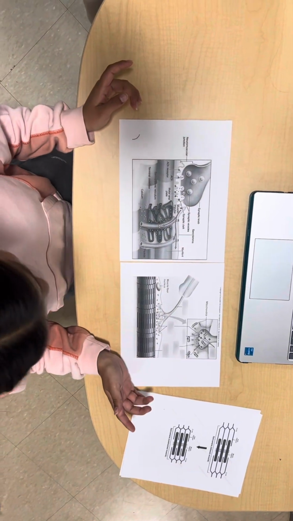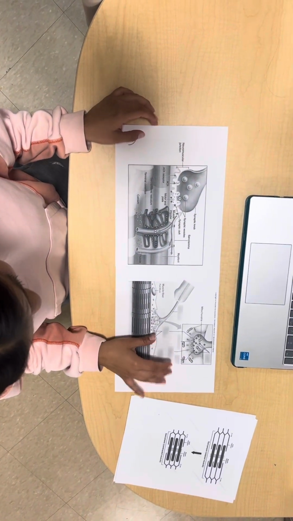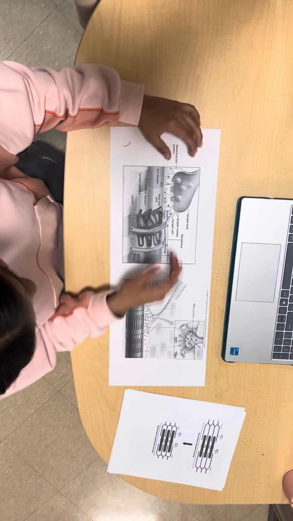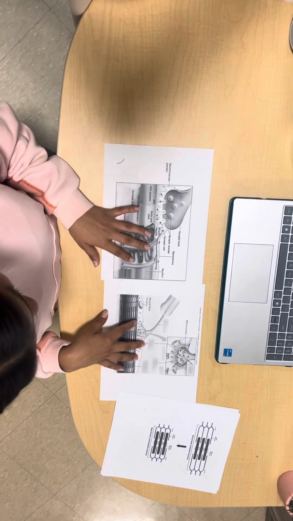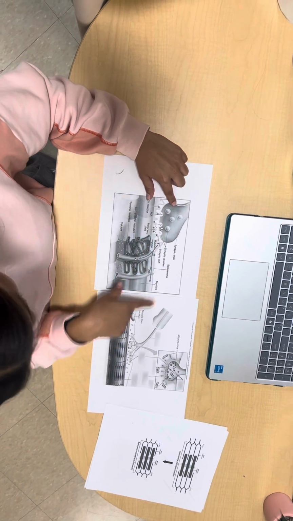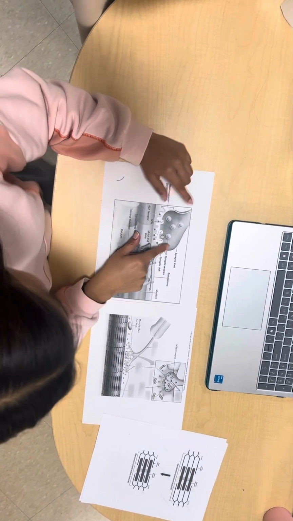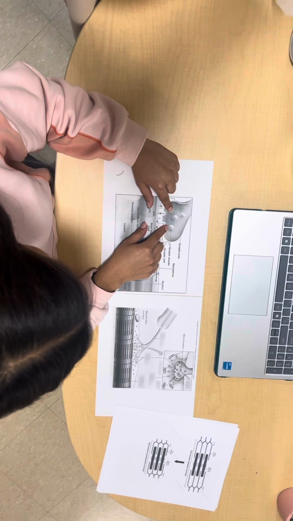Okay, so there are 4 stages to a muscle contraction, and the first is going to begin at the neuromuscular junction, which is where your motor neuron is going to connect to your muscle fiber. And here is a close-up of what's happening over here, which is your synaptic knob. And in here, your acetylcholine is going to be.